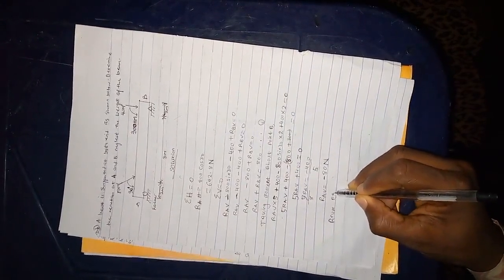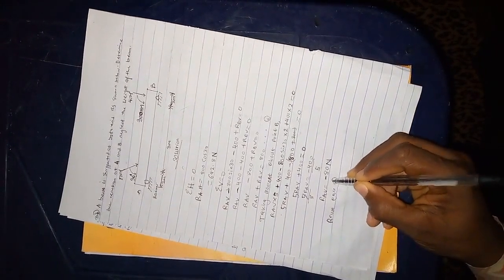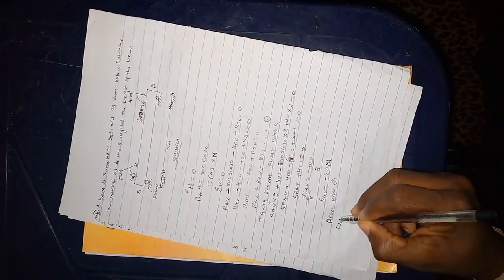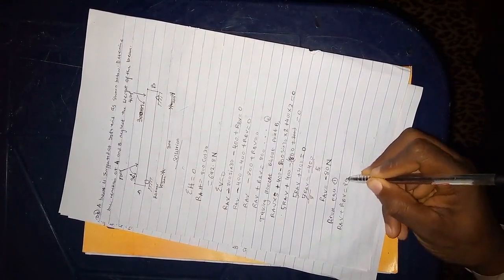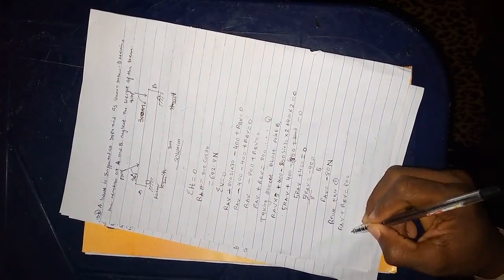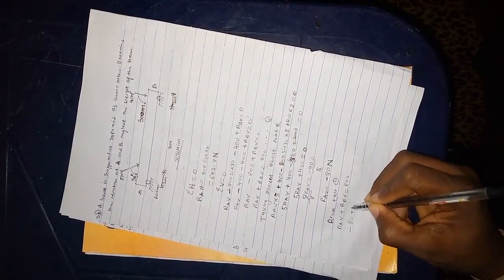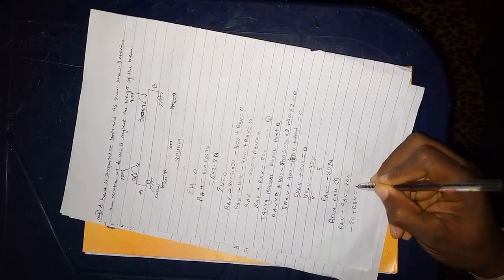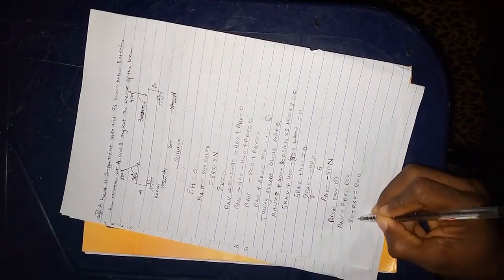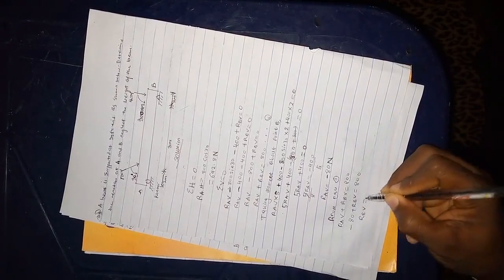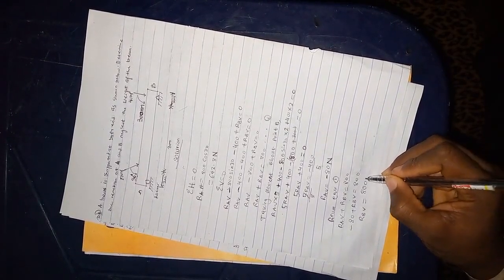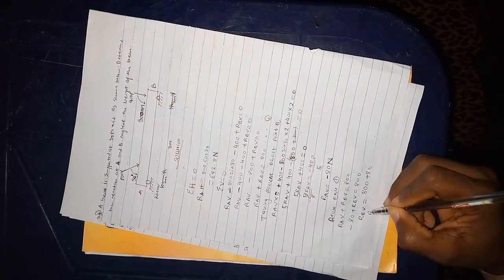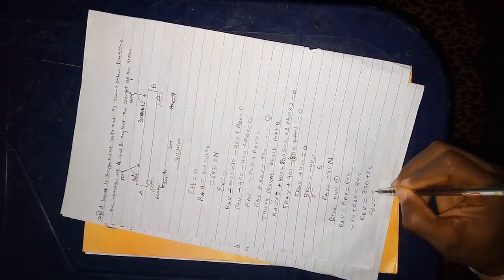Equation 1, we have RAV plus RBV equals to 800. And what is your RAV? That's minus 80 plus RBV equals to 800. And RBV will be equals to 800 plus 80. Our RBV is 880 Newton.